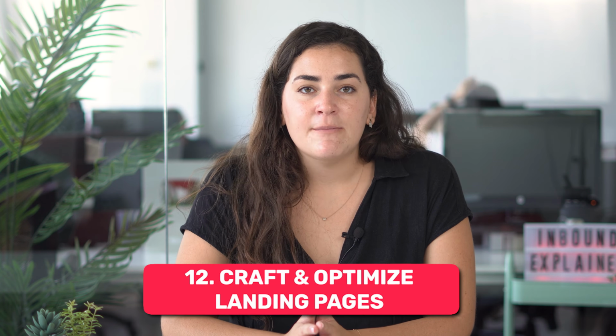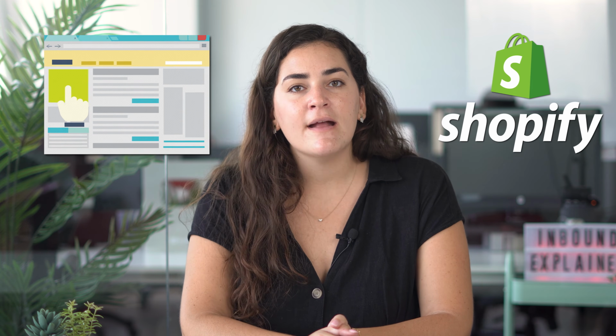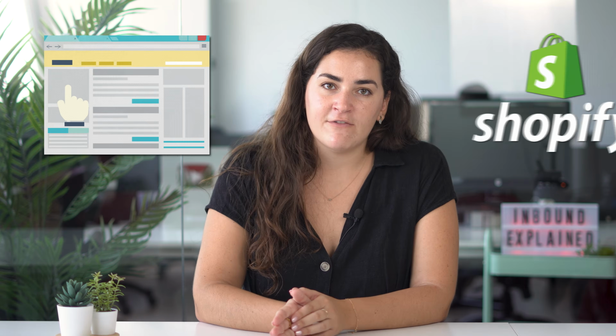12. Craft and optimize landing pages. Landing pages play a crucial role in converting leads into customers. Each landing page should be specifically tailored to match the ad campaign that led the user there. For instance, Shopify often creates unique landing pages for different campaigns, highlighting the specific features or promotions that were advertised.